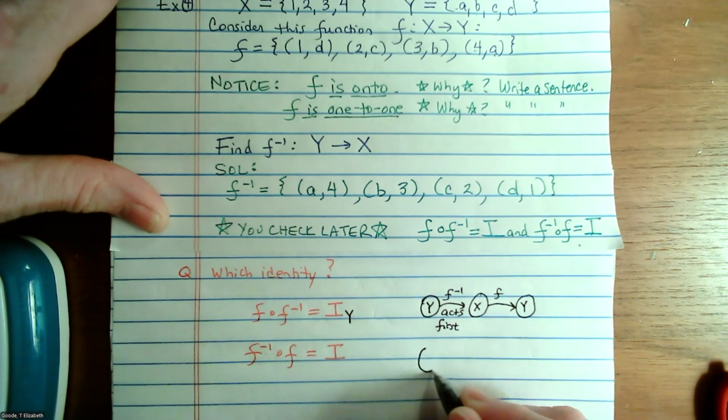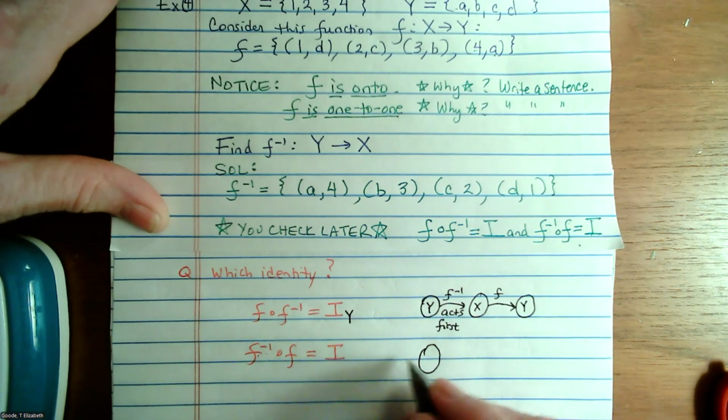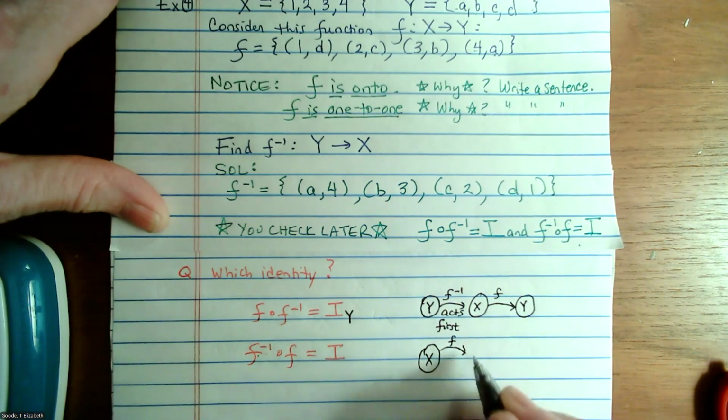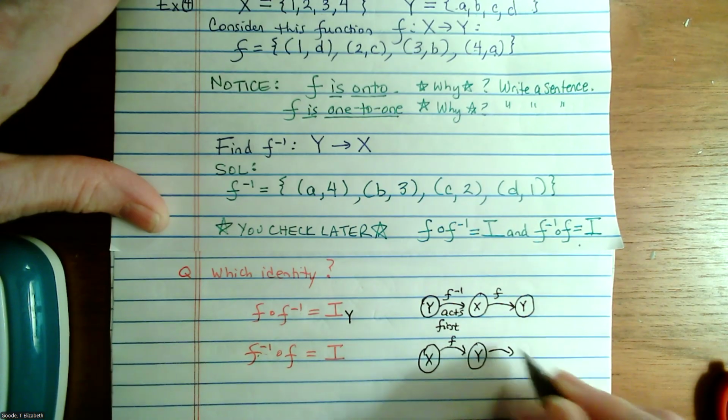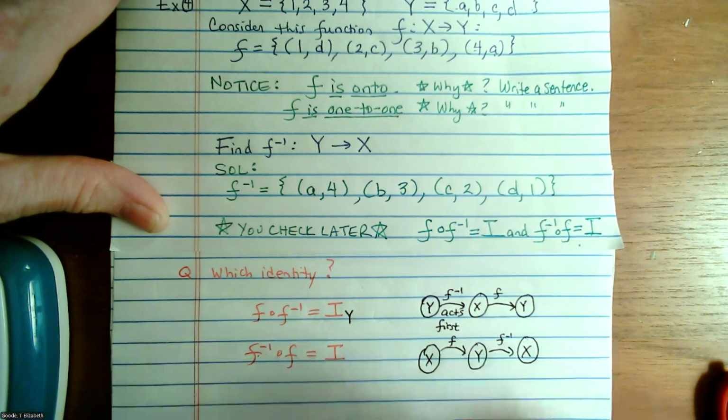Whereas, see, a picture can help. Whereas F inverse by way of F means F is acting first. So it maps from X to Y, and then F inverse happens next. So that's the identity on X.